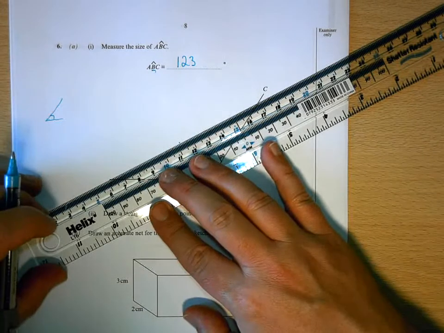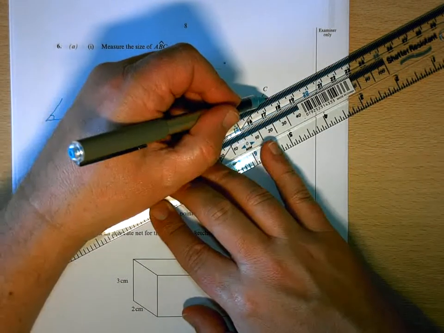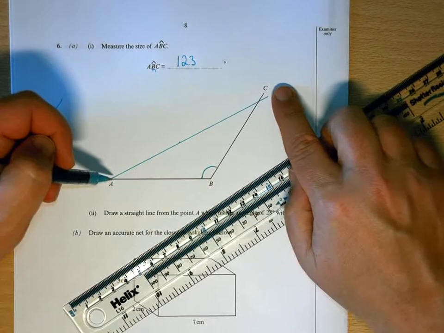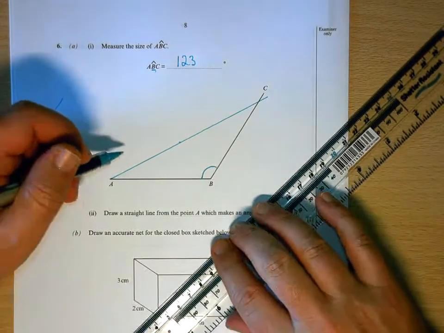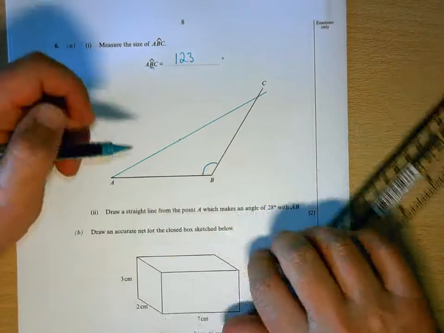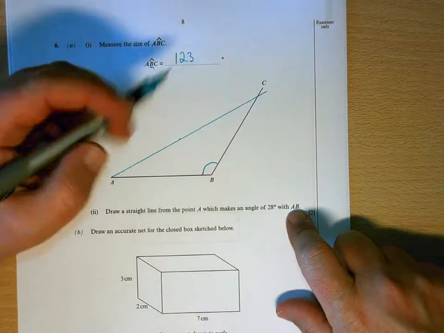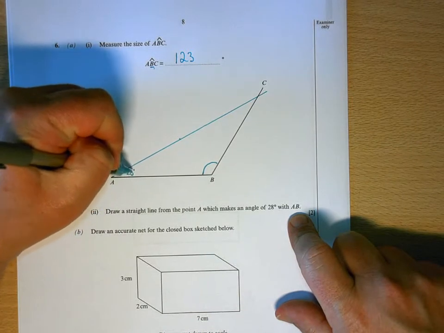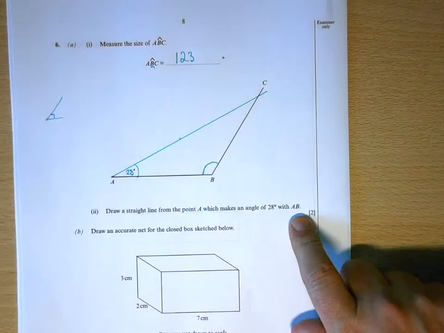Now what you will think in the exam is, oh, I've done something wrong because that hasn't joined up with C. It was not intended to join up with C, that would have been a different angle. Okay, so the fact that they cross up there doesn't mean you've gone wrong. That's quite right. So there's your 28 degrees.